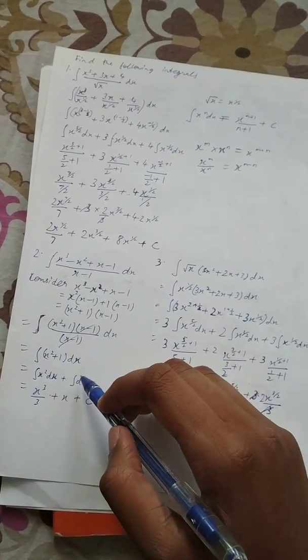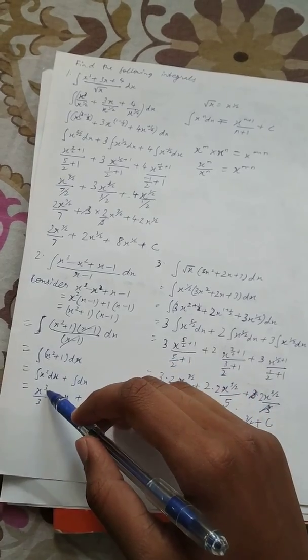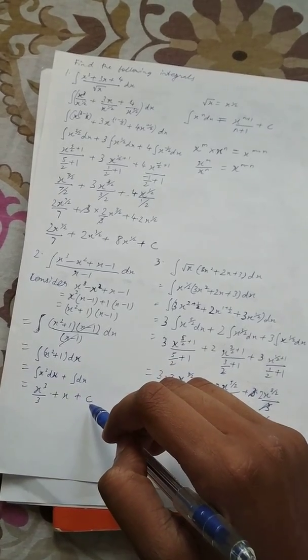So after splitting and integrating, we get x cube by 3 plus x plus c.